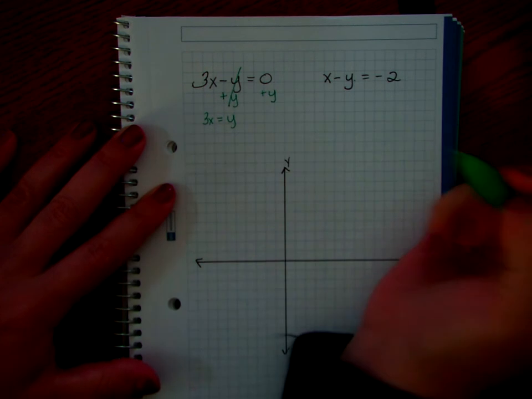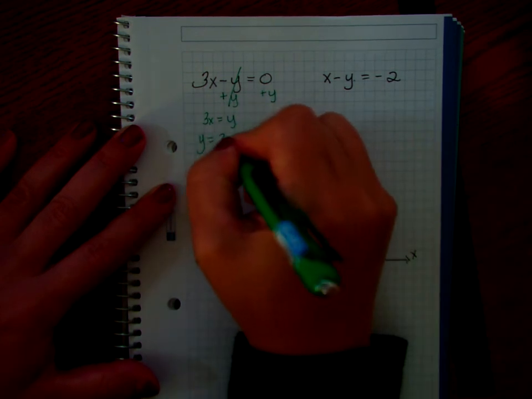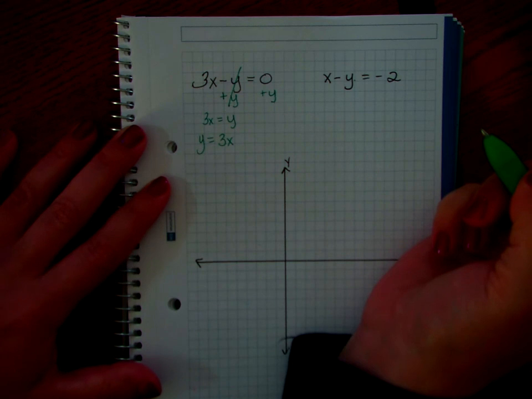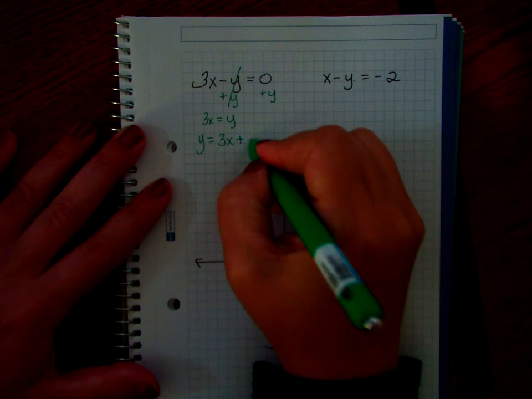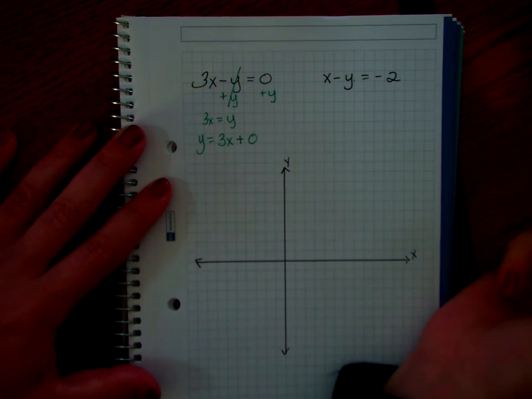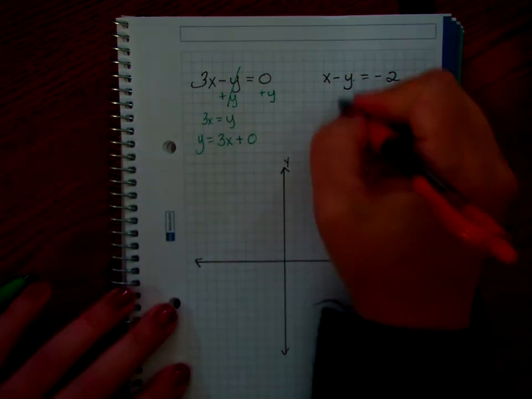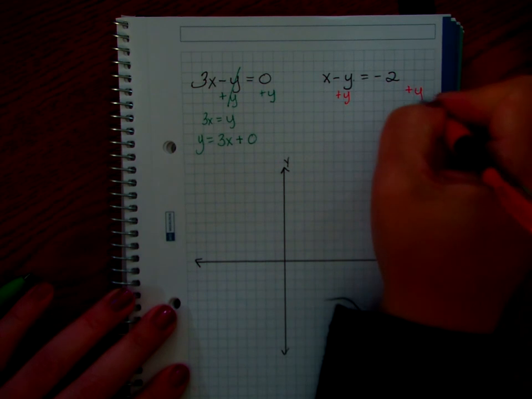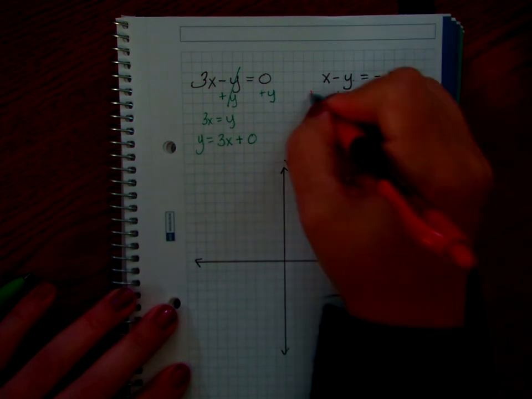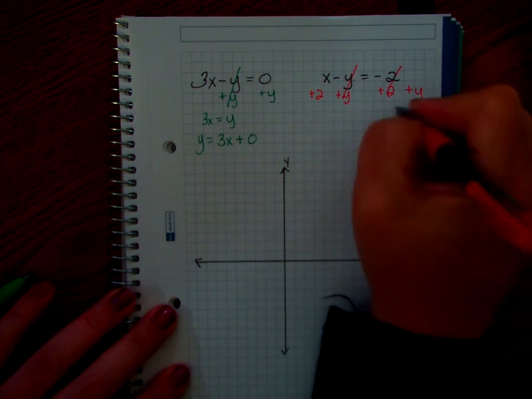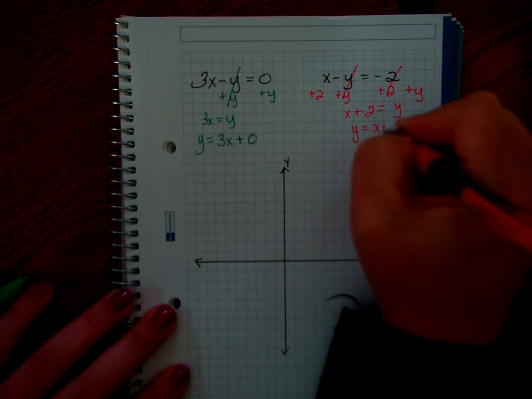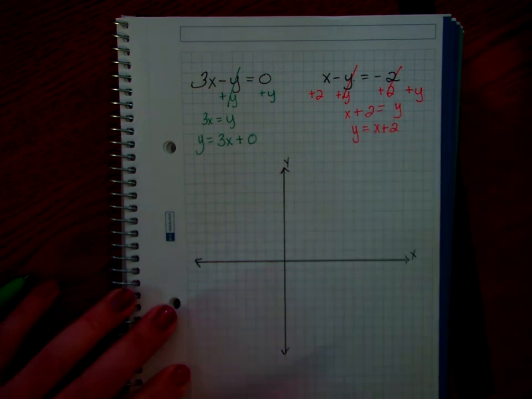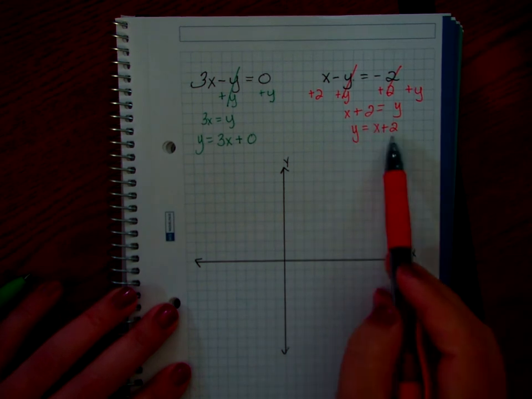I'm just going to rewrite that: y equals 3x. Now, there is a y-intercept. When it's not listed, we know it's 0. Okay? For the other one, I'm going to add the y to the other side, but then I have to add the 2 to this side. Those cancel, I get y equals x plus 2, and I'm just going to change that around. So I haven't changed anything, I just flipped it, okay? So the x is still positive, the 2 is still positive, the y is still positive.